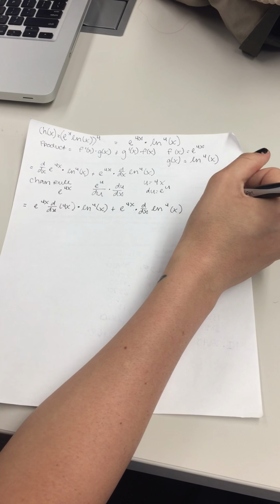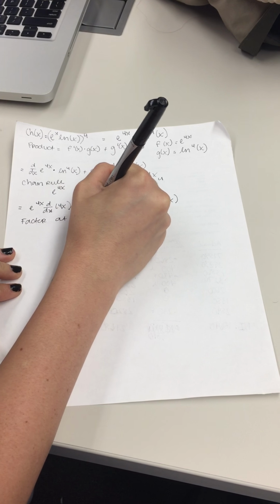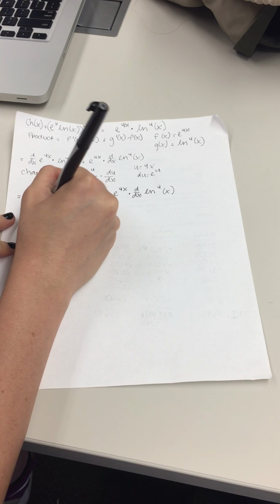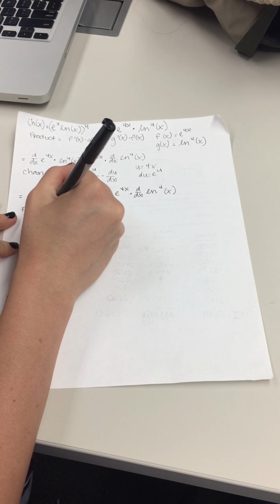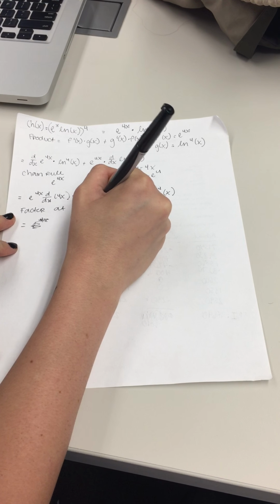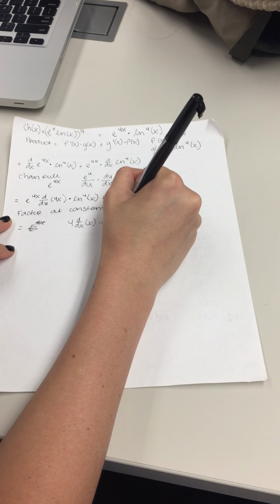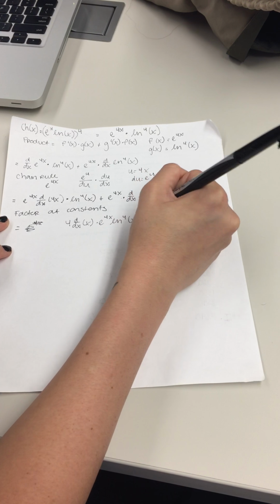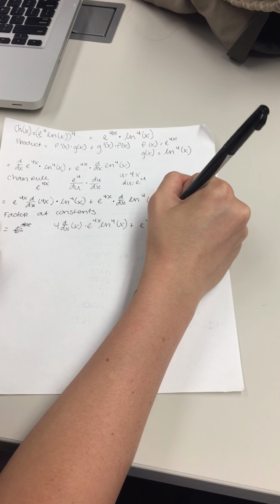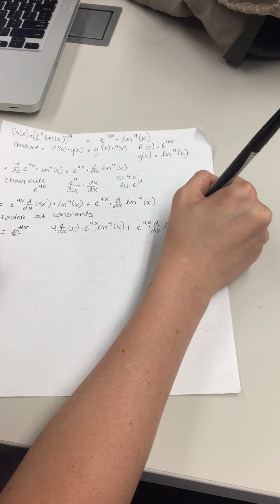So from here, what you would do is factor out your constants. And when you factor out your constants, it becomes, sorry, I got mixed up a little bit. It would be 4 times the derivative of x times e to the 4x ln to the 4 of x plus your second part of the equation, which is e to the 4x times d over dx, derivative of ln to the 4 of x.